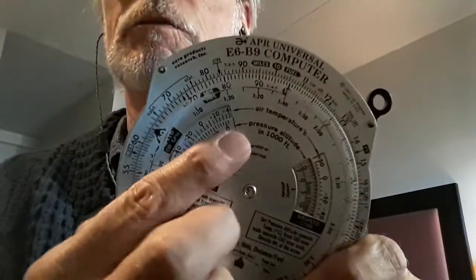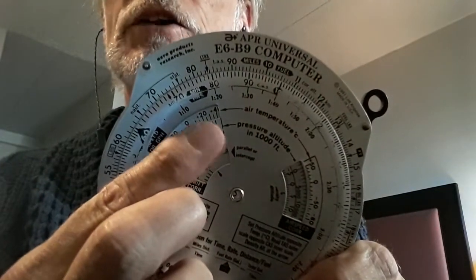You can see there's my 2, 4, and plus 23 degrees Celsius. Just double check, make sure I'm not fooling myself, and that is correct. 4,000 feet on 23.